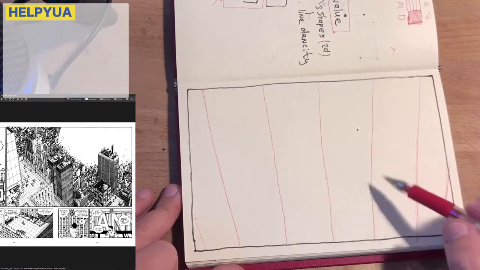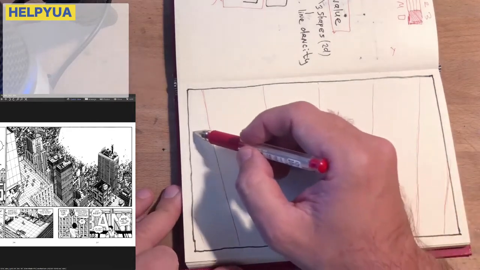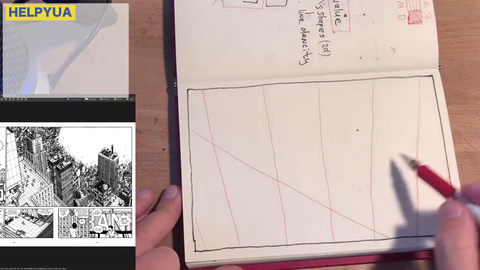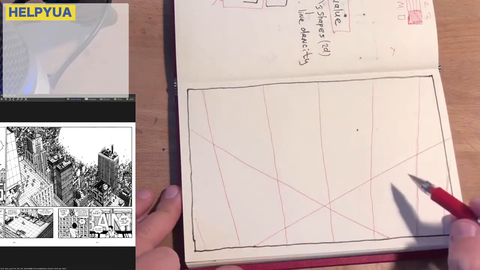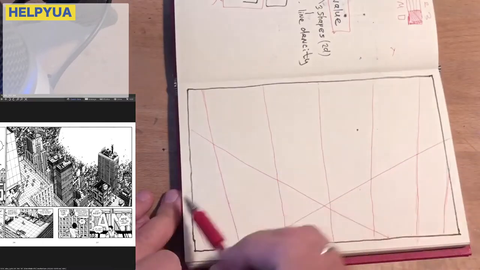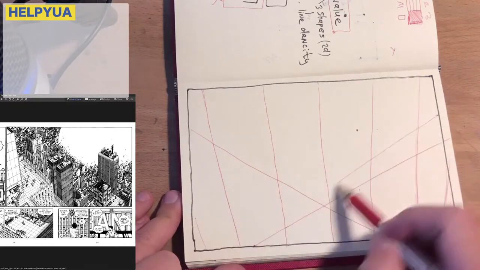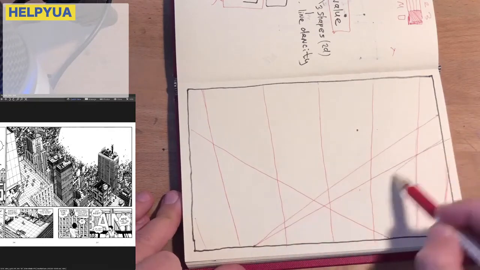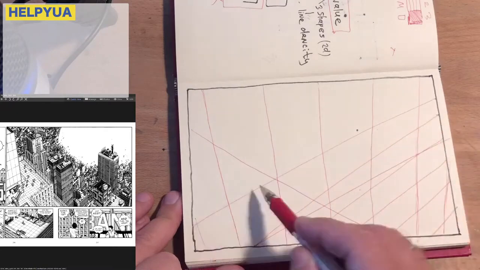So let's do sort of a 45 angle. I did it a little wrong. Okay, like this.